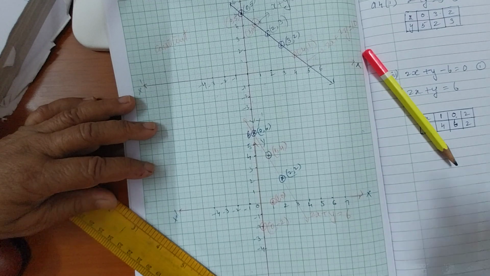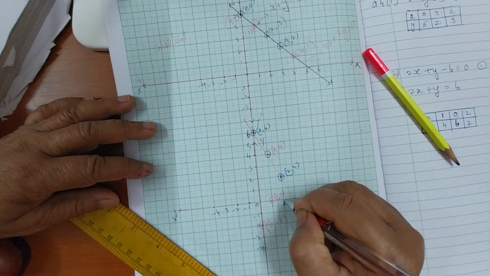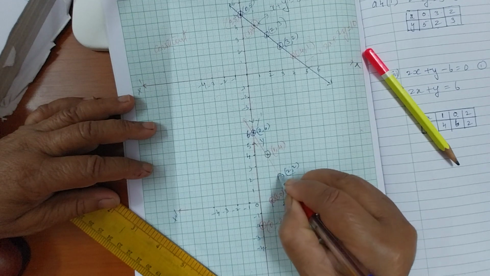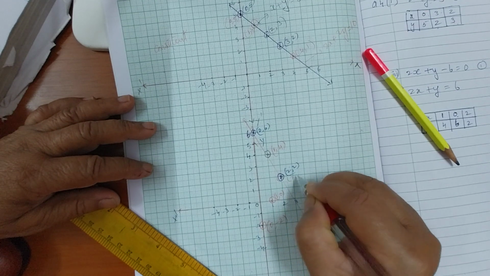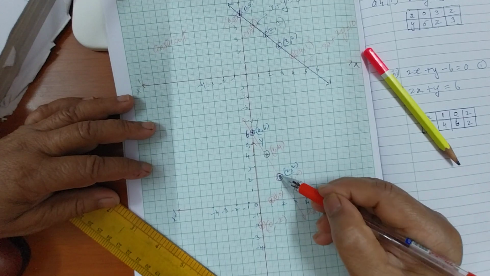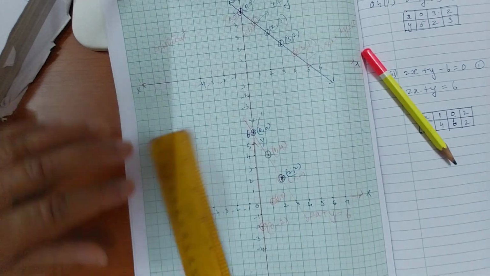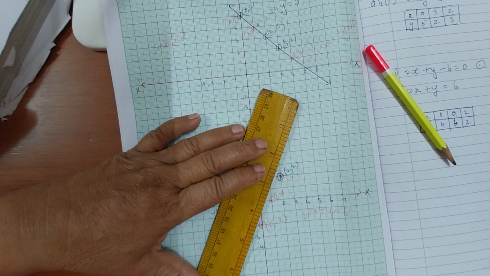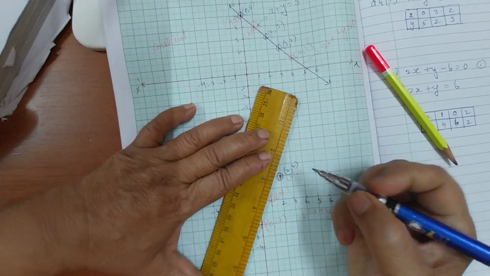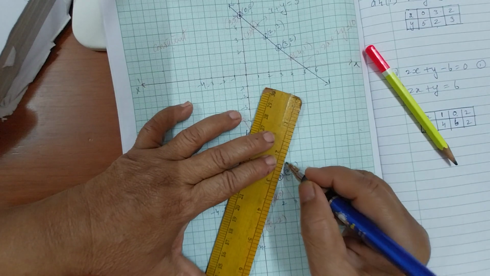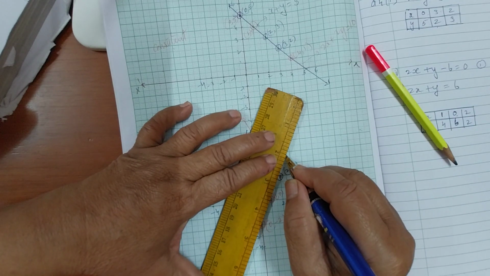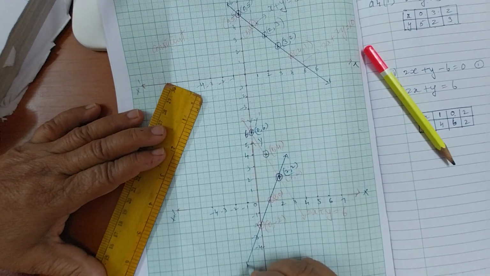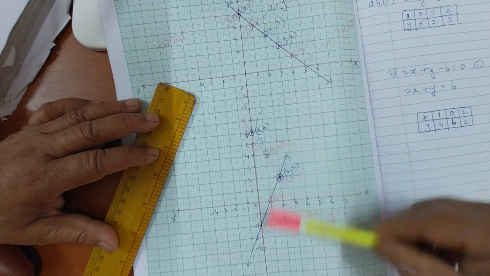Then 2, 2. 2 is here, 2 is here. So we are getting the same point, 2, 2 here. So you got 1, 2 and 3 points. I am going to join these points. Let me mark it with the blue color. See here. Here we are getting a straight line again.